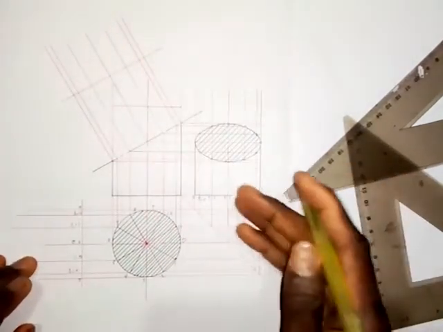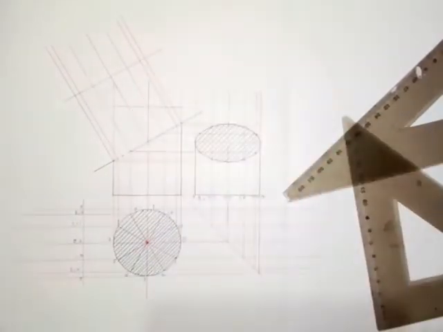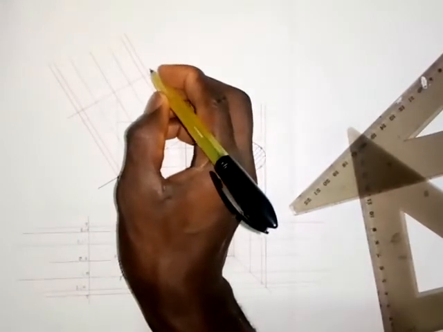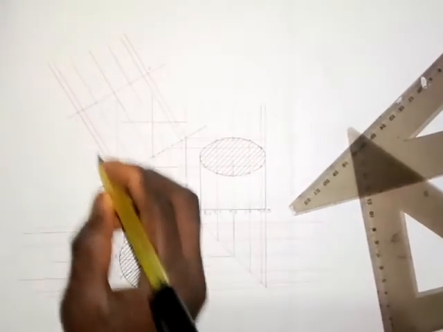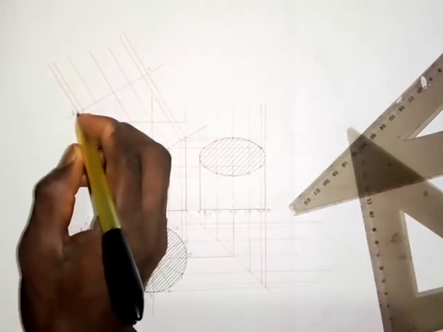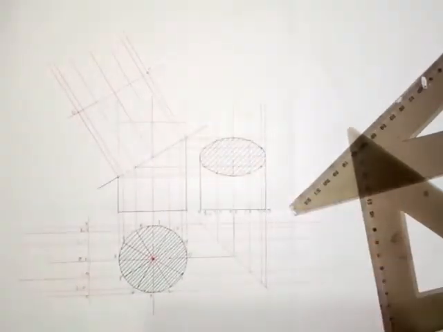So let me come here. Now if you follow this line, this is line 0 here. So this line is line 0. That means this point is point 0. And also this line is for 6. So that means this point is point 6. That is this point and this point. Okay, so now we need to locate other points.